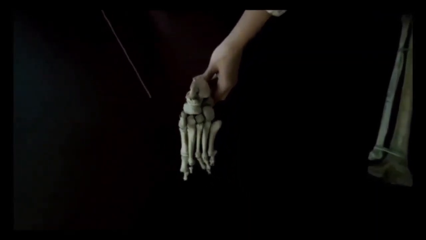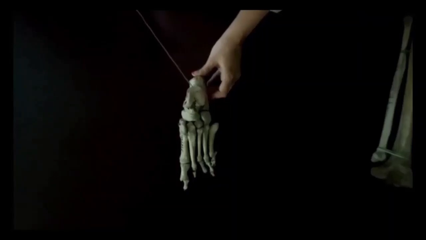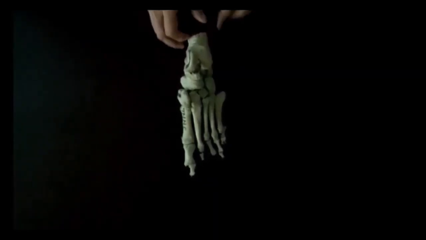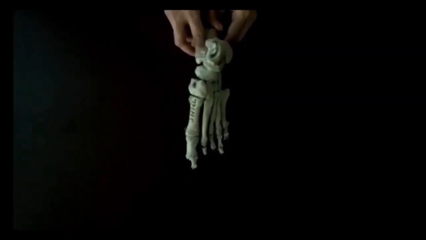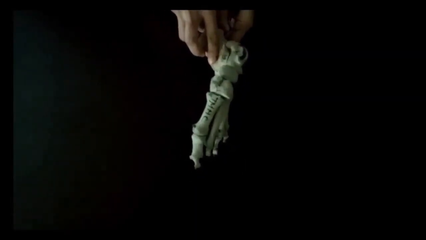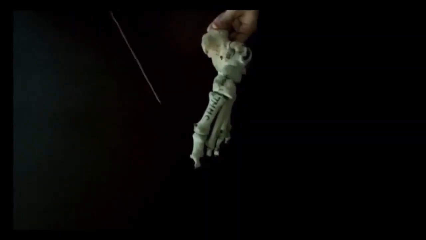Now, movement of the subtalar joint. Movement of the subtalar joint is inversion and eversion. This movement is called inversion, in which the medial margin of the foot is elevated and the sole faces medially. This movement is performed by tibialis anterior, tibialis posterior, flexor hallucis longus and flexor digitorum longus.